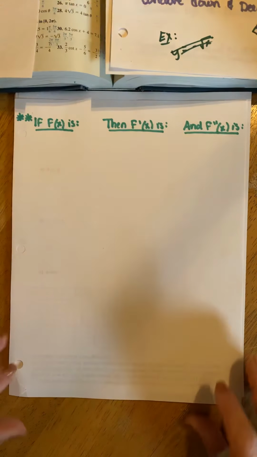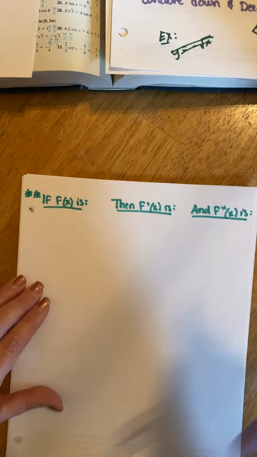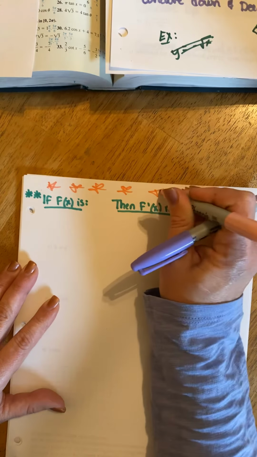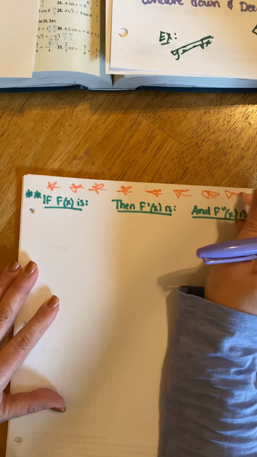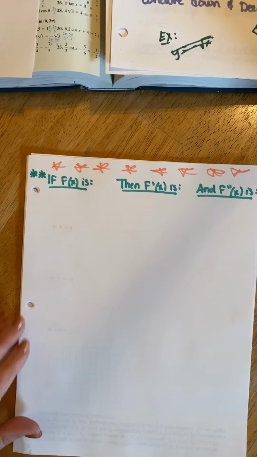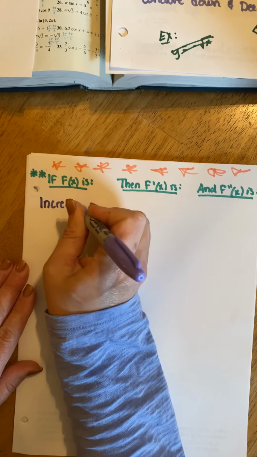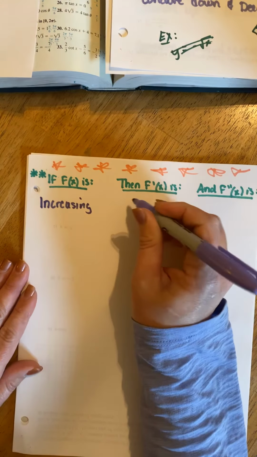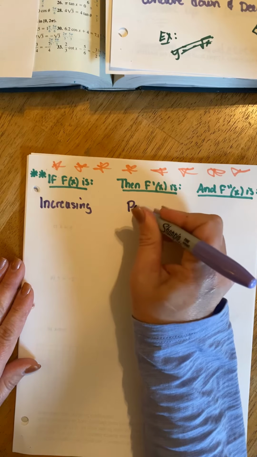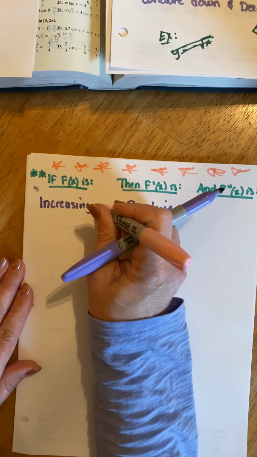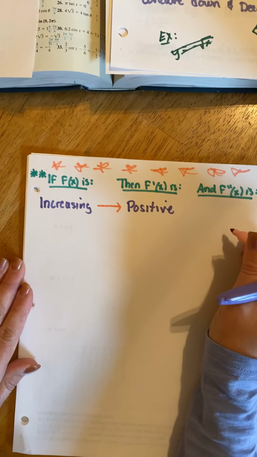All right, one of my favorite tables is this guy. I really, really like this. This is going to be super helpful if you can remember these relationships. If the original function is increasing, keep in mind its derivatives are positive. And this relationship goes both ways. If a function is increasing on an interval, its derivatives are positive there.